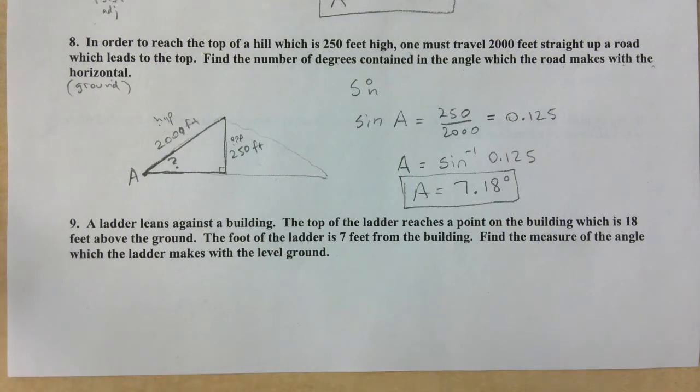Last one. A lot, and you will, if I ask you to do these questions, do them, okay? Right now, this should just be going over, making sure you got it right, or you need to make some corrections. A ladder leans against a building. The top of the ladder reaches a point on the building which is 18 feet above the ground.